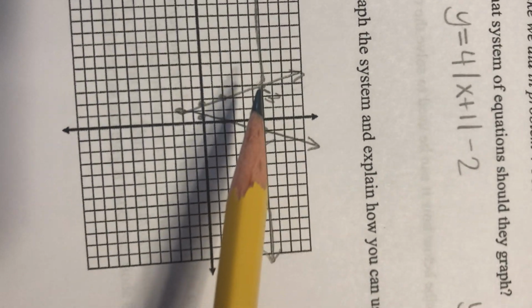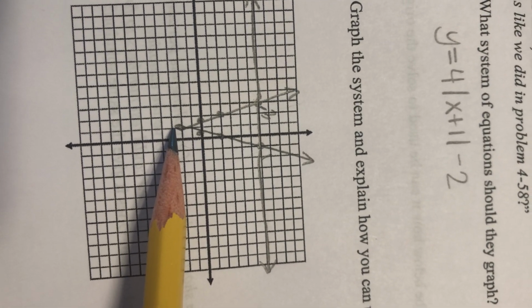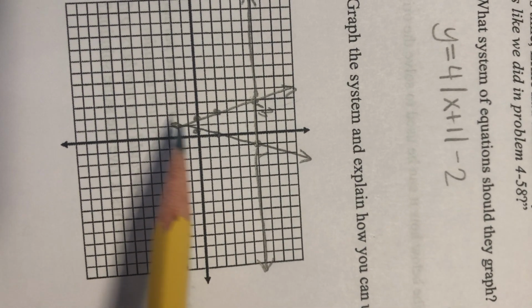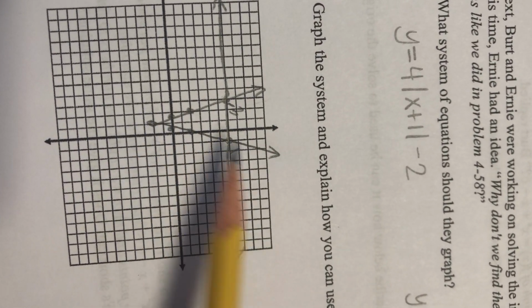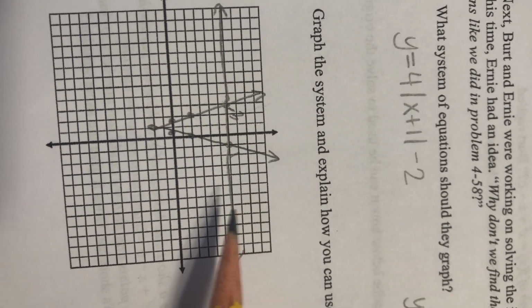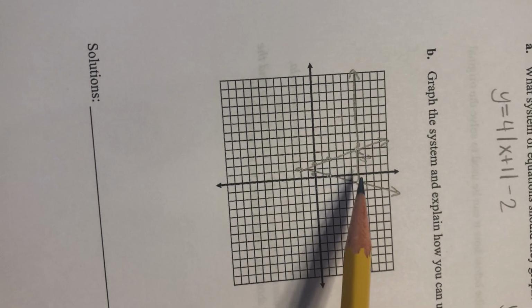So if you can see here, between them, the absolute value graph is below the horizontal line, but we don't want where the absolute value graph is below. We want where it's above for the greater than sign. So it's going to be outside of them that the V shape is above the horizontal line. So your solutions are just outside, so below -3 and above 1.